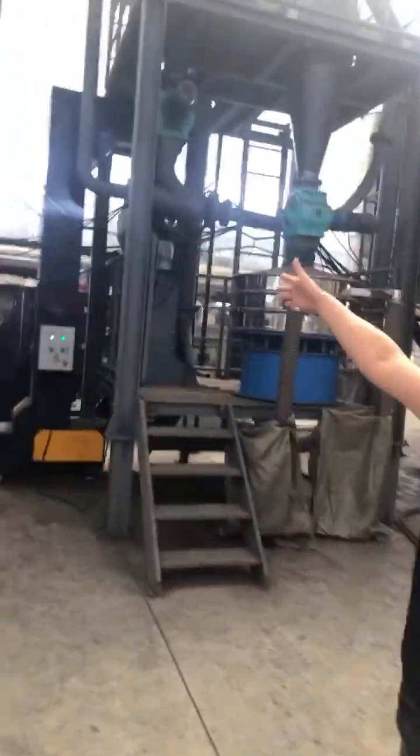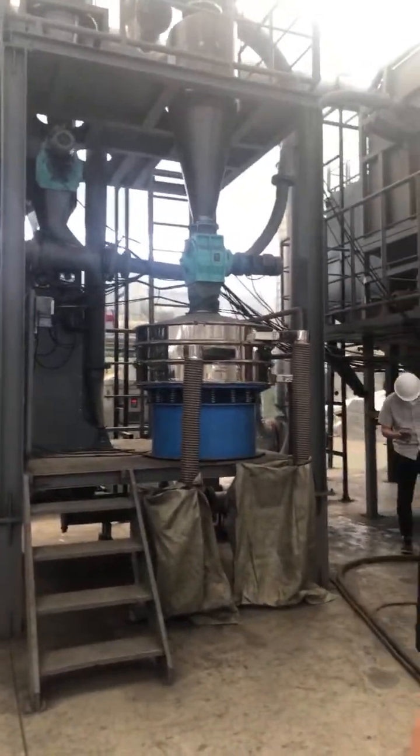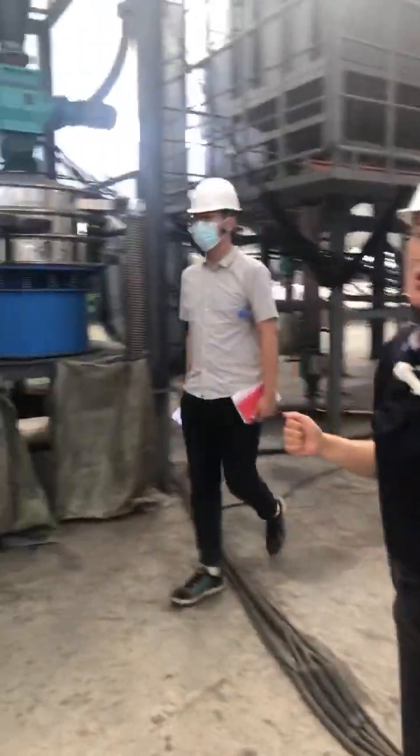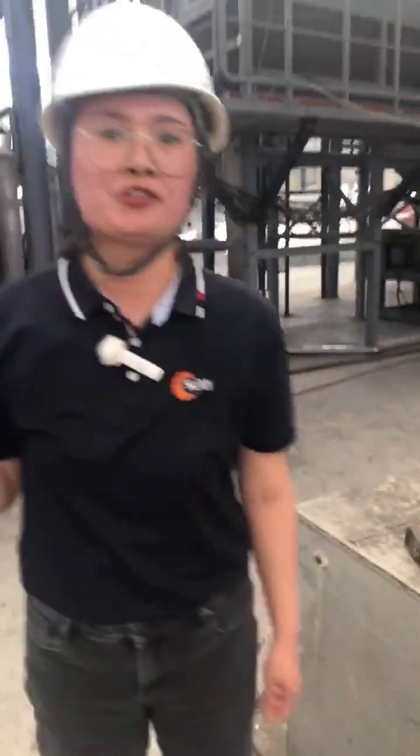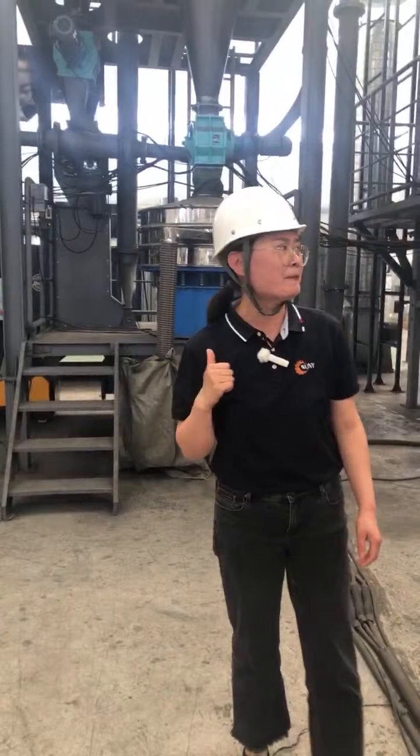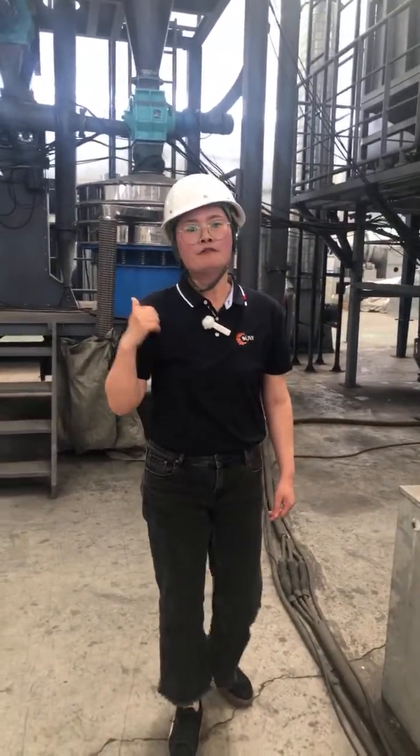There is another zigzag separator here. The important output raw material is the black mass in the lithium batteries. For this recycling line, we use the trommel screen to realize the black mass recycling. Let's check the machine details.